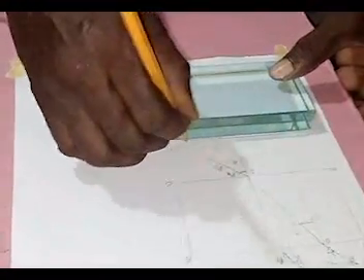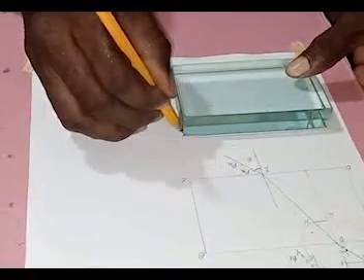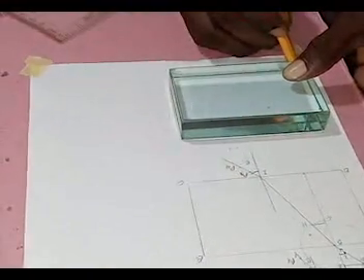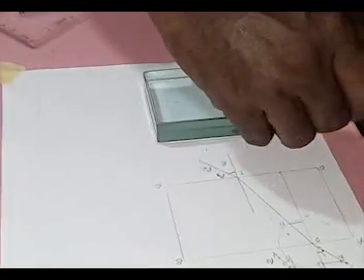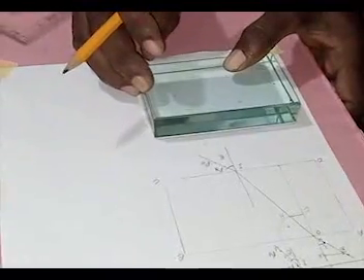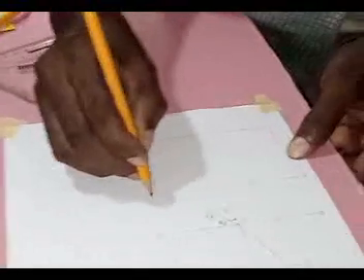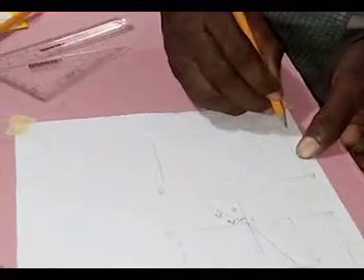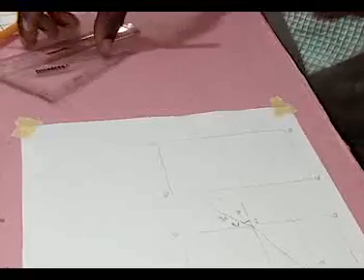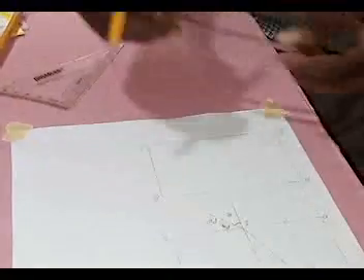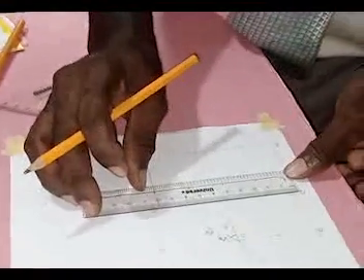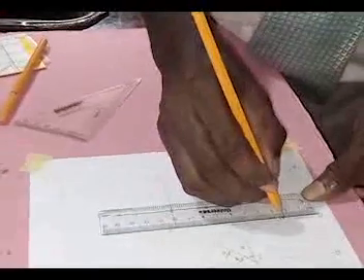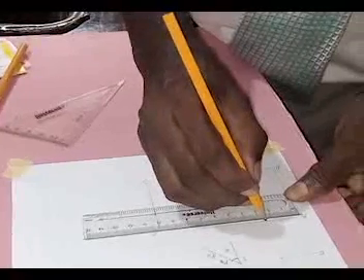You trace the rectangle ABCD. Label it. After that, draw the normal at 1/4 of the length. The length is 10 centimeter, and 1/4 of that length is 2.5.